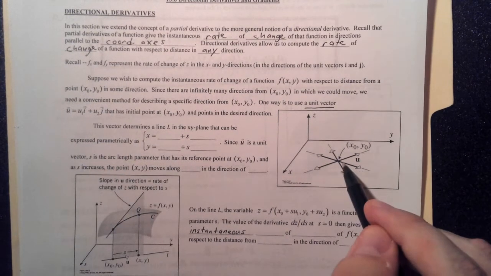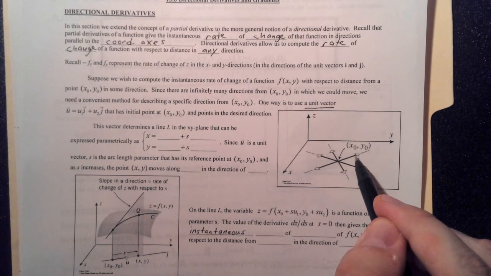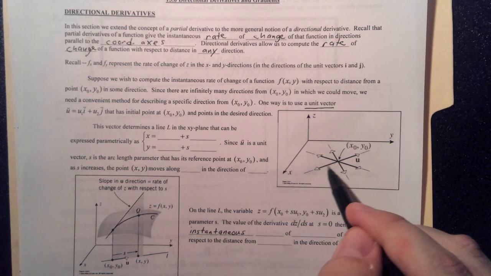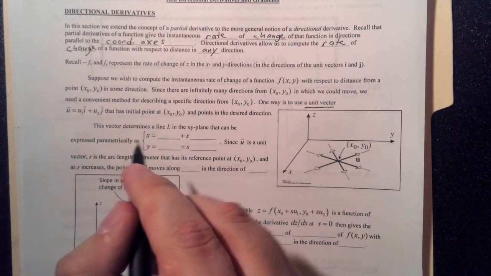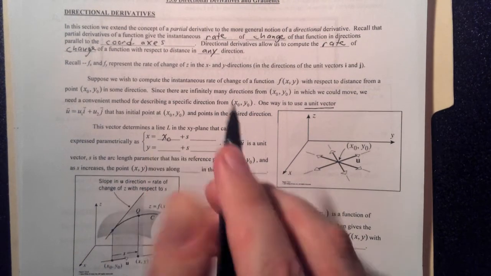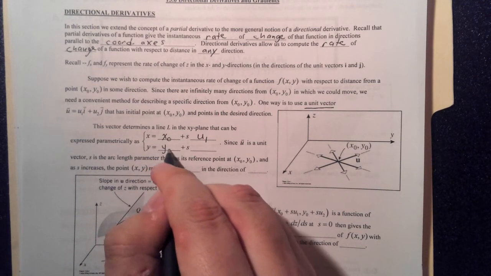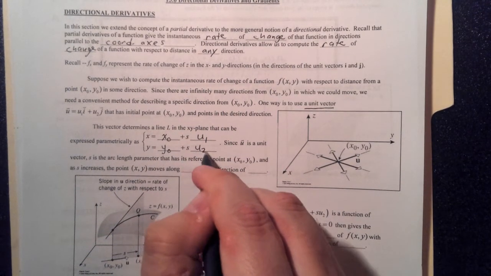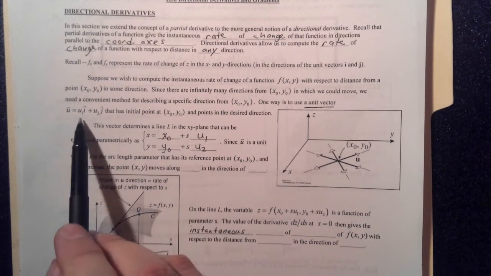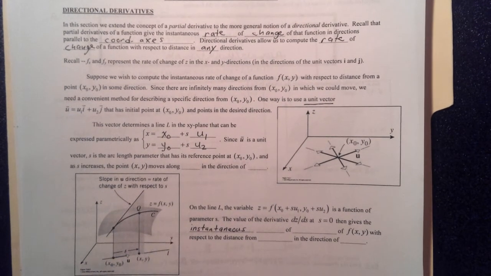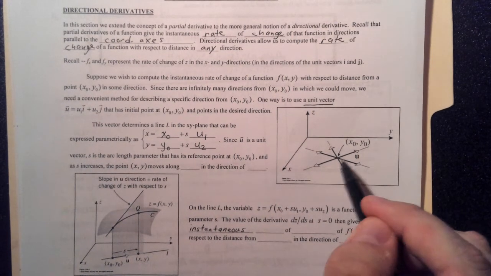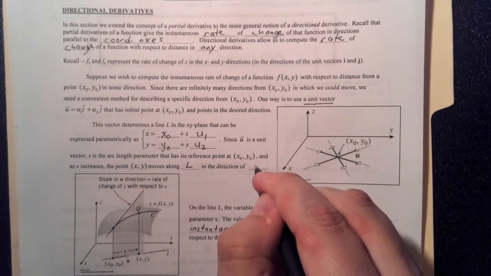So if I'm moving from x naught, y naught in some direction u, then I'm actually talking about the points along a line. That line can be expressed parametrically as x equals x naught plus s u1, and y equals y naught plus s u2, where these are the components of my unit vector. Since u is a unit vector, s is the arc length parameter that has a reference point of x naught, y naught, and as s increases, we are moving along this line L in the direction of u.